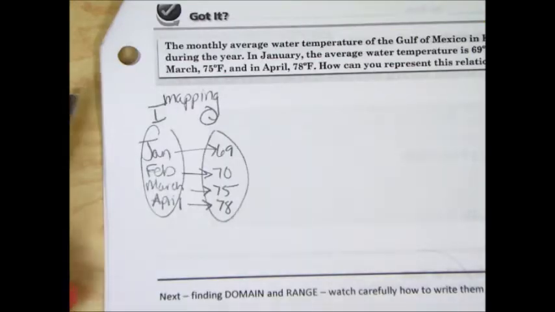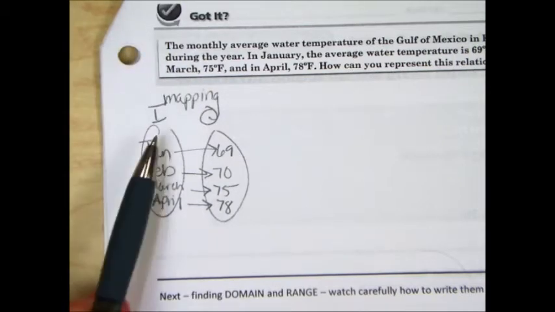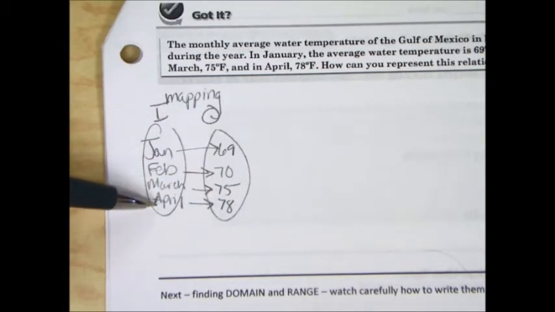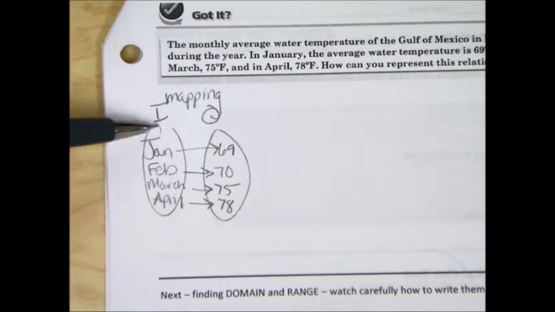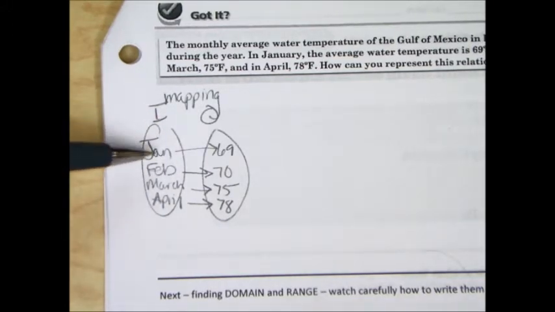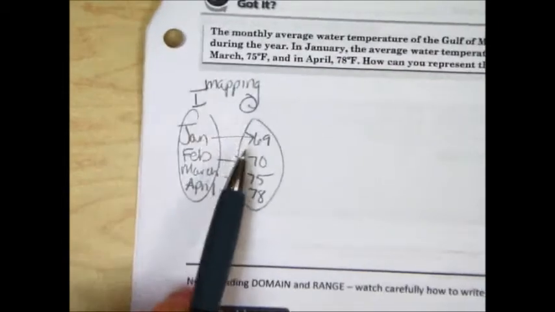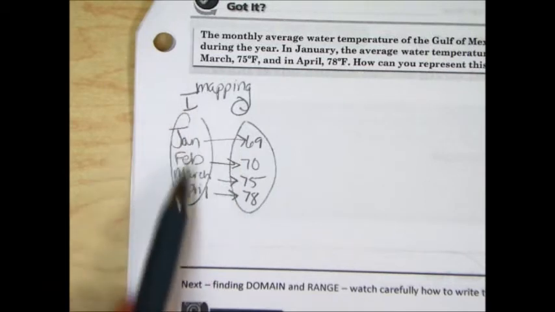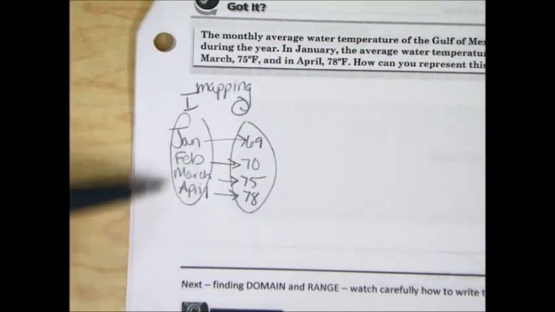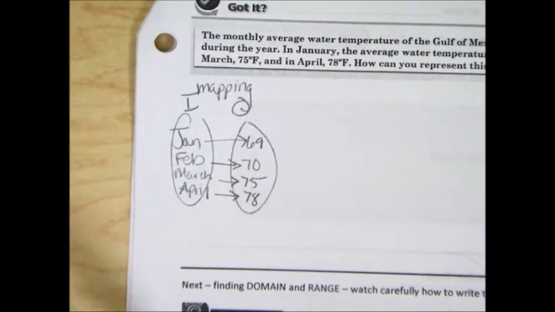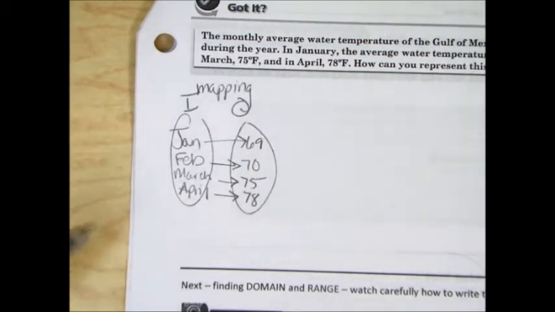Your mapping should look like my mapping, having the inputs on the left, the outputs on the right. January, February, March, and April. This is what does the affecting. Determining what month it is will help you determine the temperature. So you start at the month, you go towards the temperature. Again, these are the inputs because these items do the affecting and it determines what the temperature will be. If you didn't get that right, pause the video and try it again. Fix it according to what it looks like on mine.